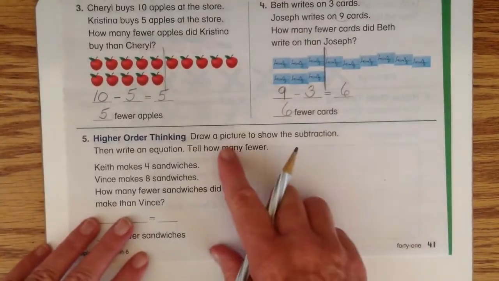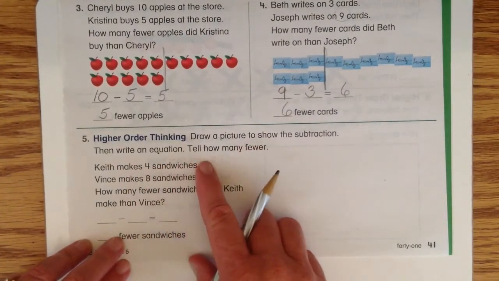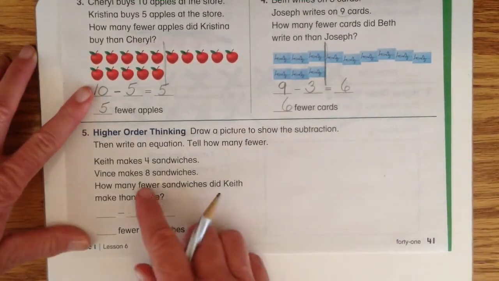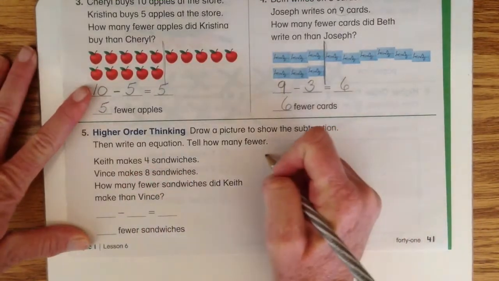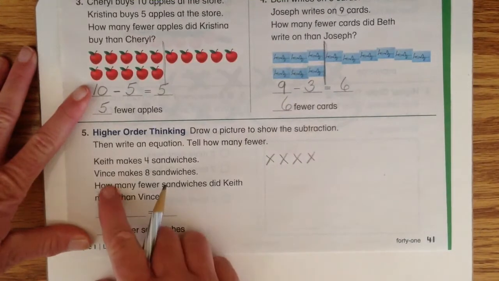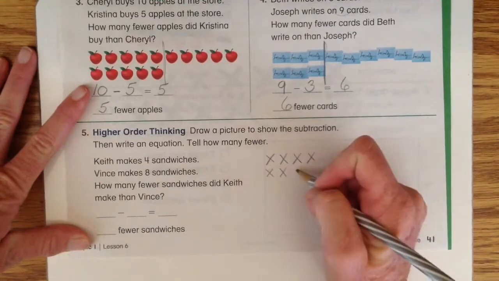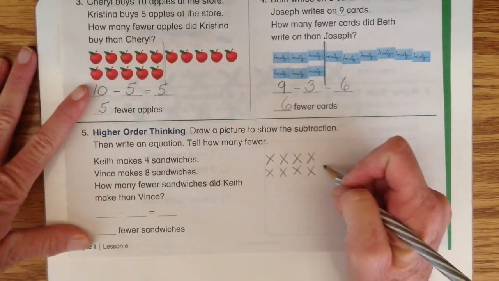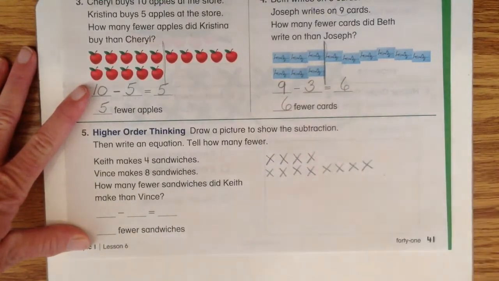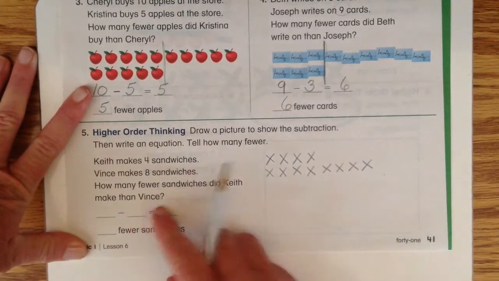So number 5 says, draw a picture to show the subtraction. Then write an equation. Tell how many fewer. So remember to be very careful and line your picture up. Keith makes 4 sandwiches. 1, 2, 3, 4. Vince makes 8 sandwiches. 1, 2, 3, 4, 5, 6, 7, 8. How many fewer sandwiches did Keith make than Vince?